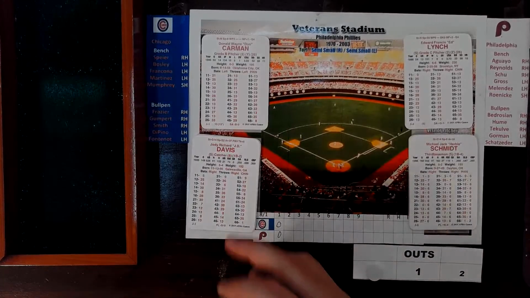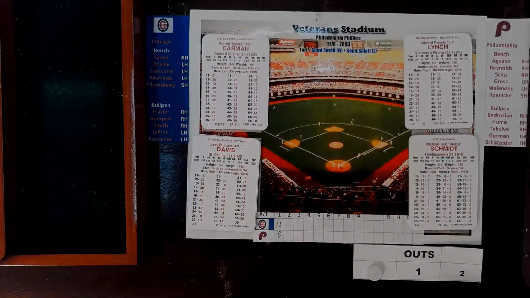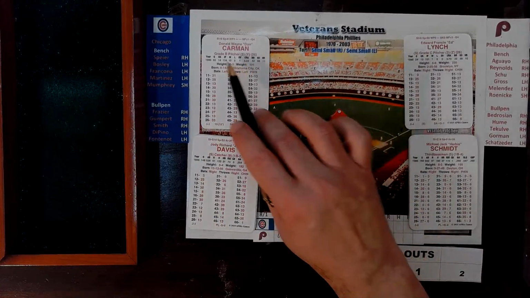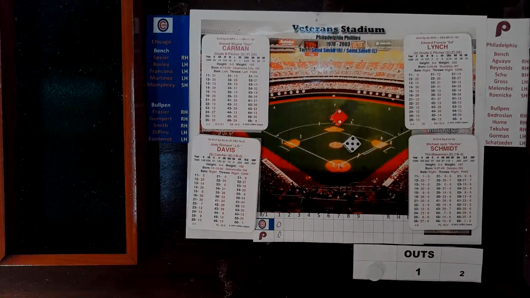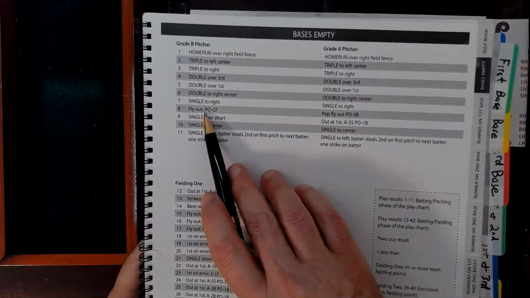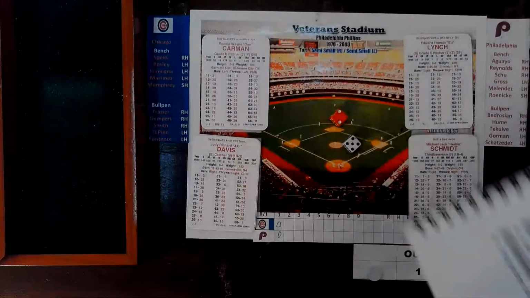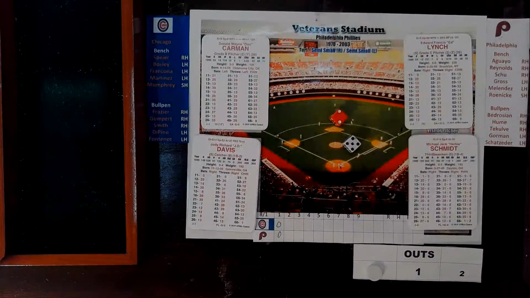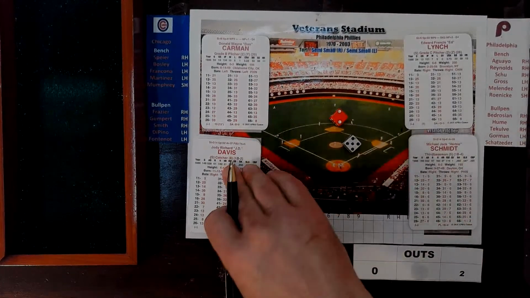All right, Jody Davis, the catcher, steps to the plate to face Carman. 25. 25 is an 8. Carman is a B-rated pitcher. A B and an 8 is a fly out to center field. Of course, I'll show that on the chart. B and an 8 is a fly out to center. Had he been a C grade pitcher, on an 8, that would have been a single. But a B grade pitcher, it's a fly out, 1 away. So Jody Davis is retired.